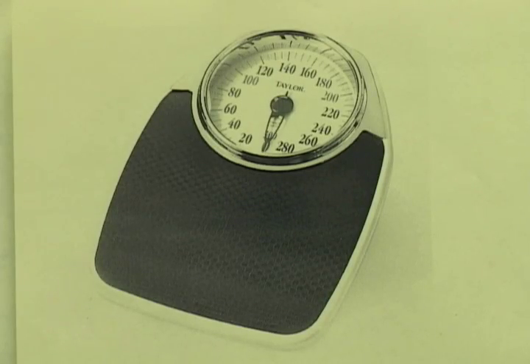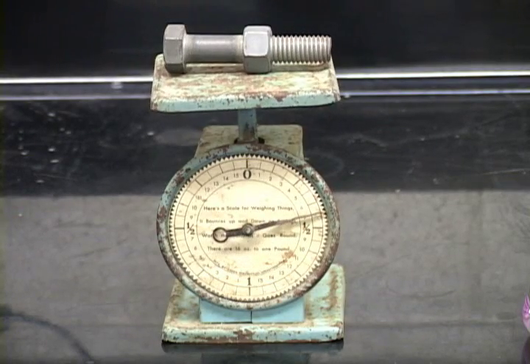And finally, if you go to your bathroom, you probably have a scale there. This bathroom scale is not called a balance, it's called a scale. It is not as accurate as balances, but it works on the basis of a spring. The spring extension can be calibrated with the differences in mass.